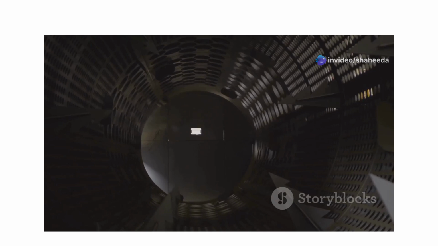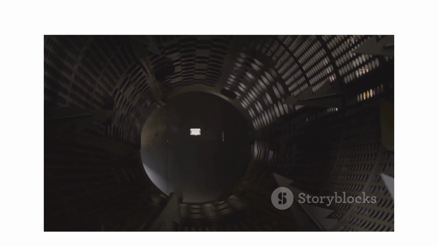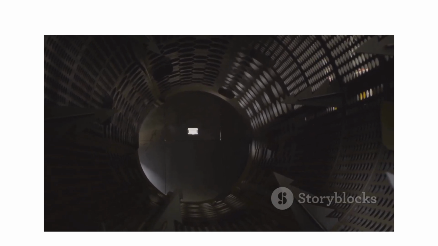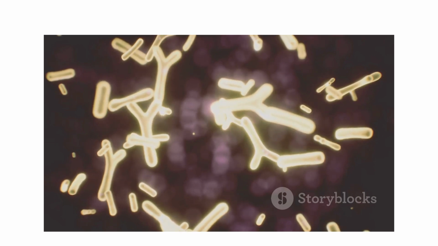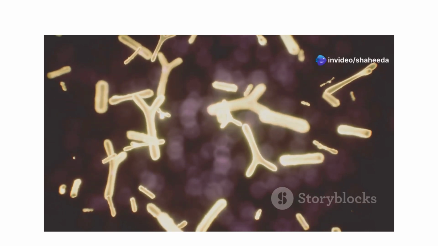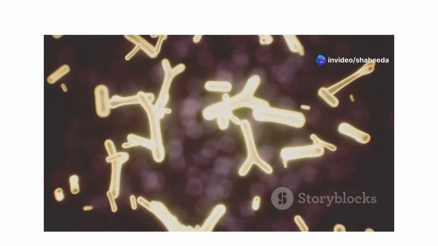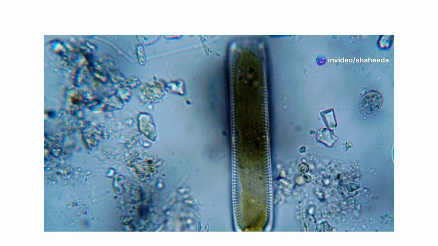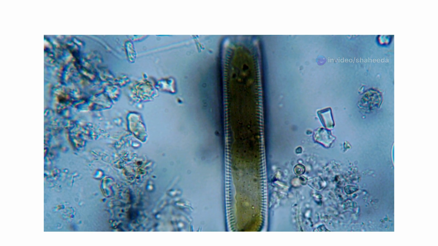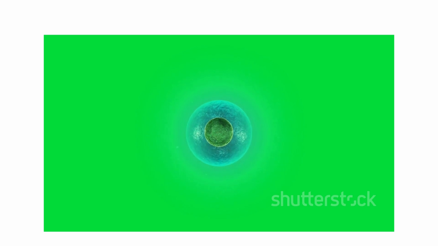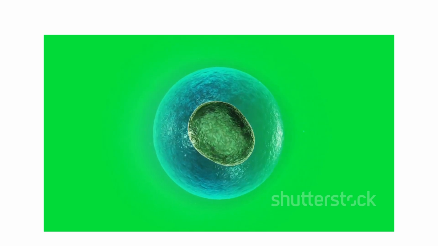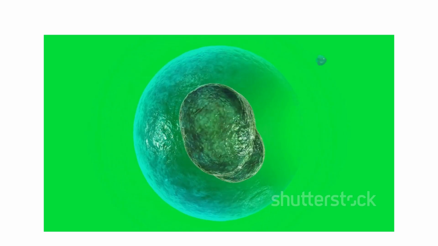Animal cells also have these cool things called lysosomes, which are like the cell's recycling centers. They contain enzymes that break down waste materials and cellular debris, keeping the cell clean and tidy. And let's not forget about the centrosome, a structure involved in cell division. It's like the cell's construction crew, helping to organize the process of creating new cells.